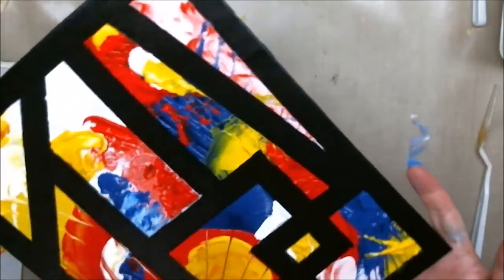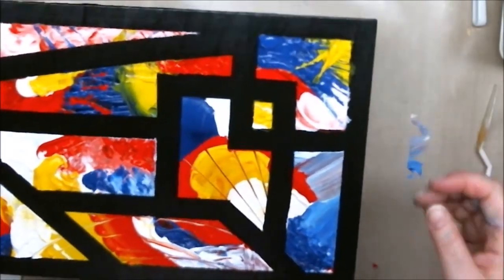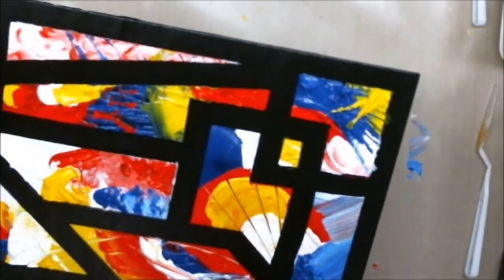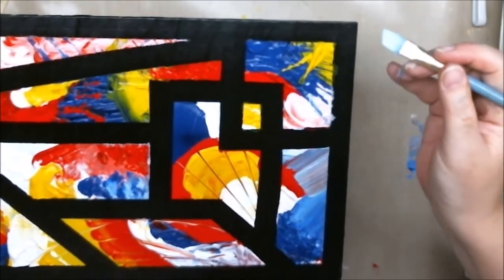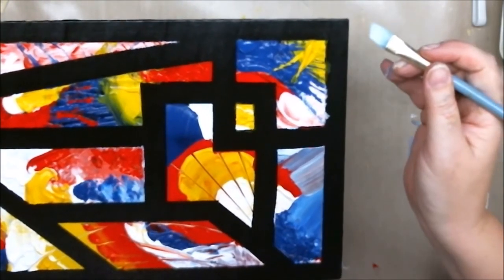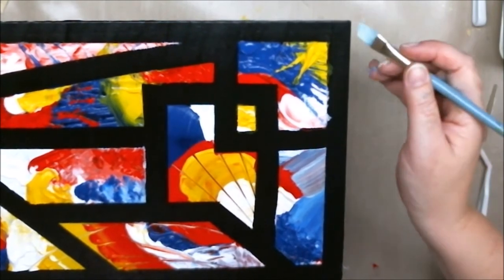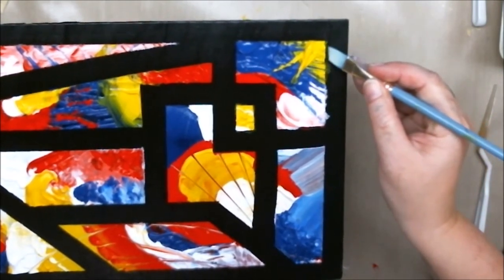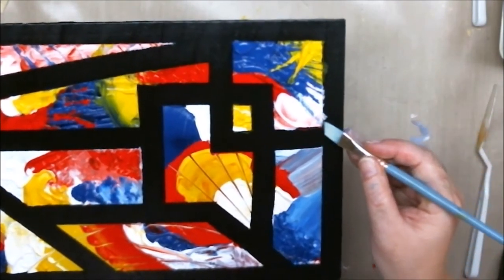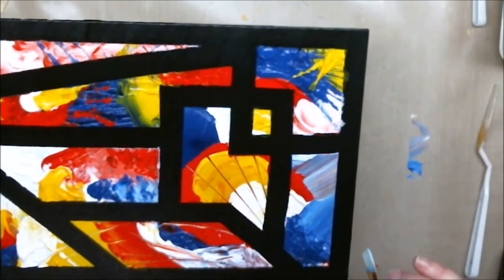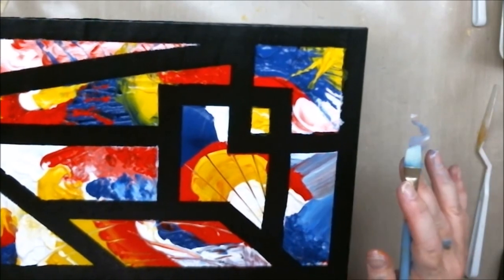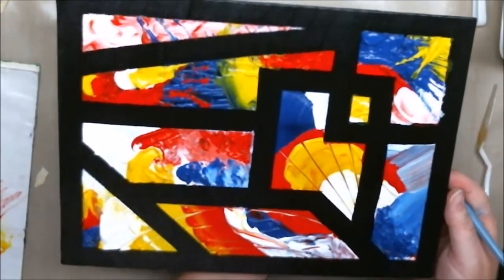It'll probably take 2 days. And then what you're going to do is come back with your shader brush, and with black you're just going to go redo the line just here and here where it's smeared a little bit, and it will fix it up.